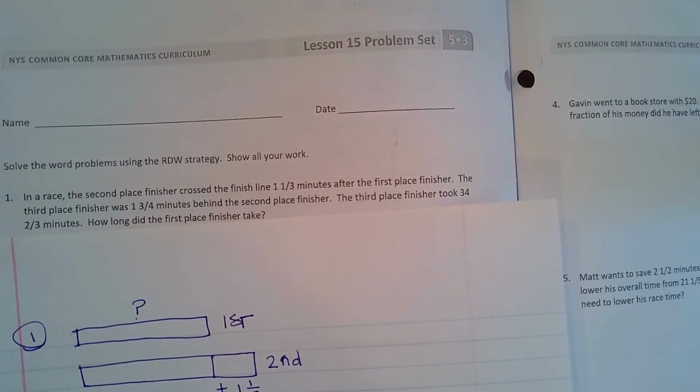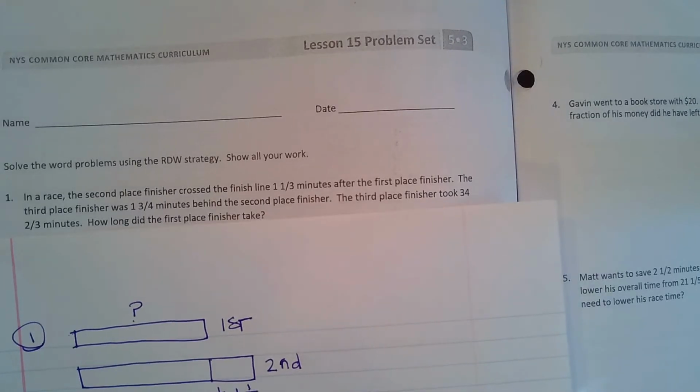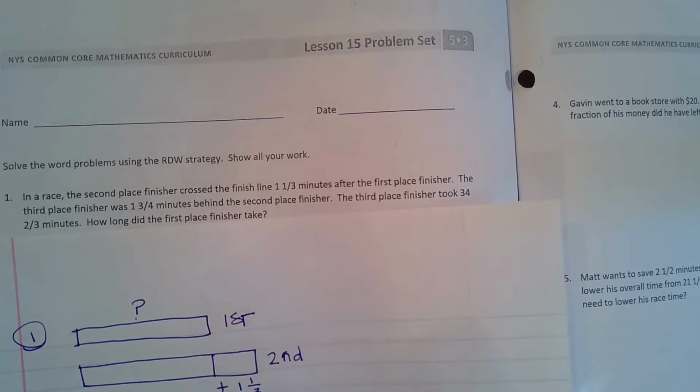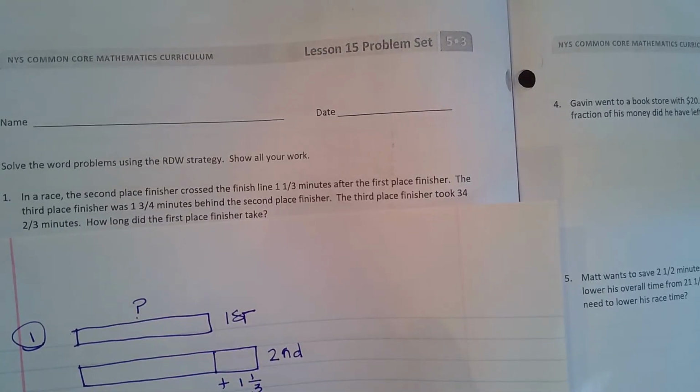So the second sentence says the third finisher took 1 3/4 minutes longer than the second finisher. So I'm going to draw a bar. I just draw the bar for the third finisher, and I'm going to label the difference 1 3/4 minutes.